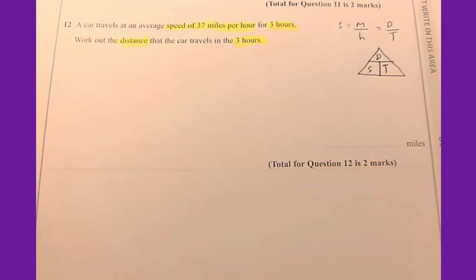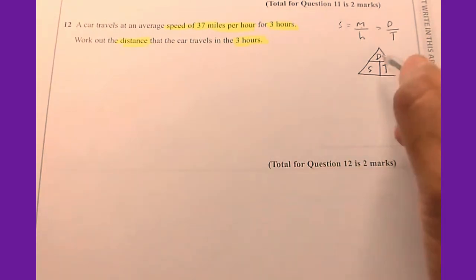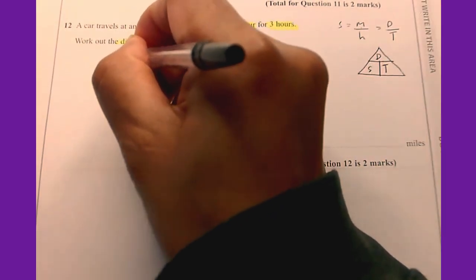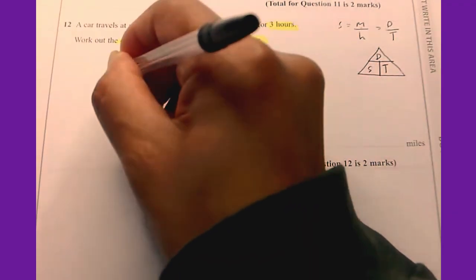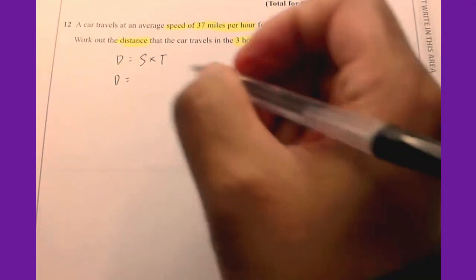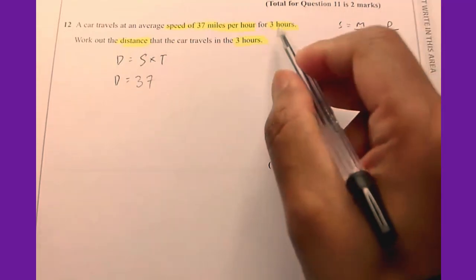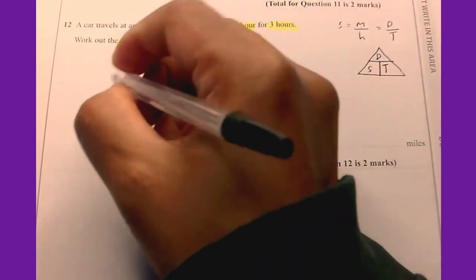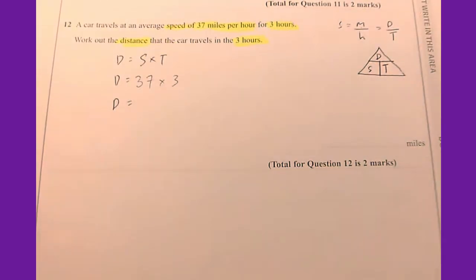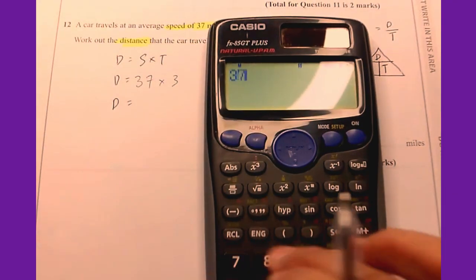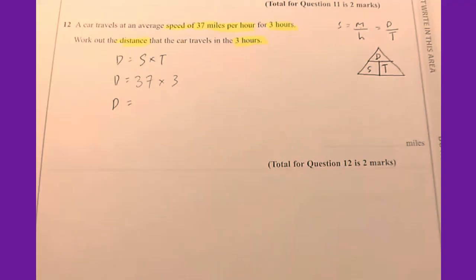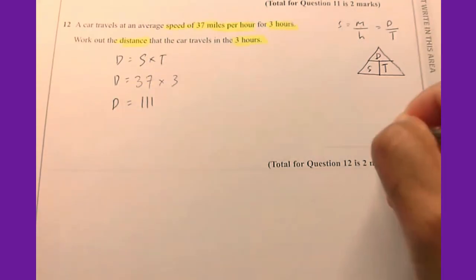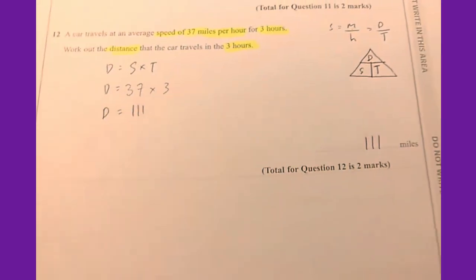Okay, so now I've got my information. Now I can put this in. So I'm going to be working out distance. So distance is going to be speed times time. So my speed is 37 miles and my time is 3 hours. Put that in a calculator. 37 times 3 gives me 111. So that is my miles. Let's go to the next question.